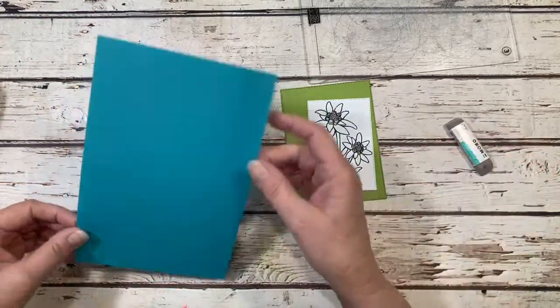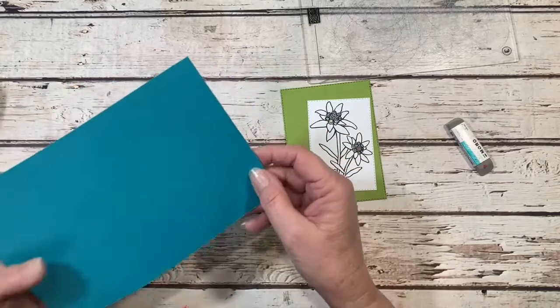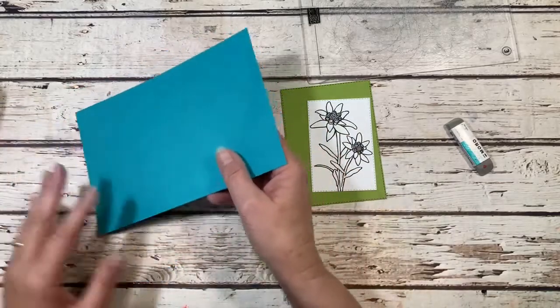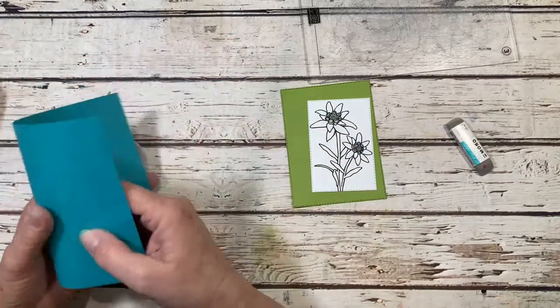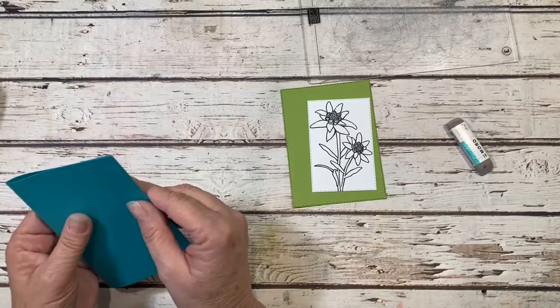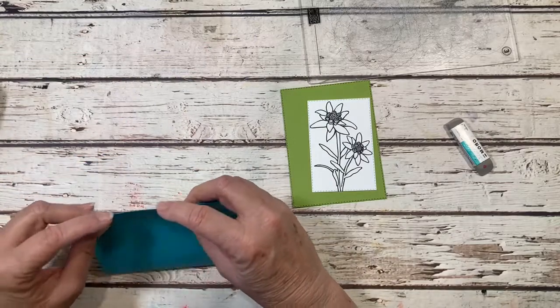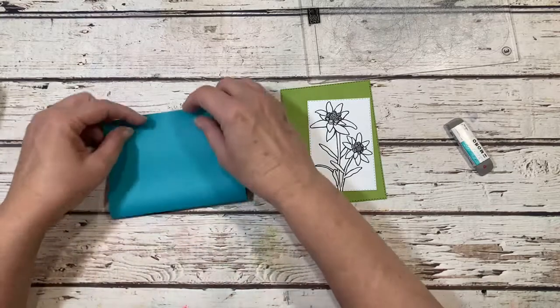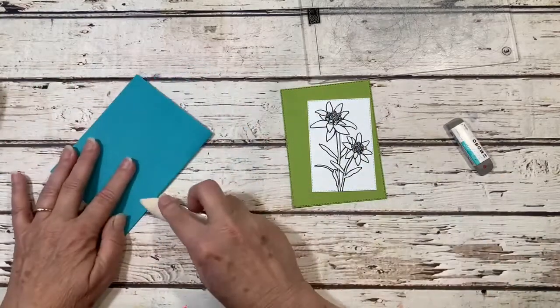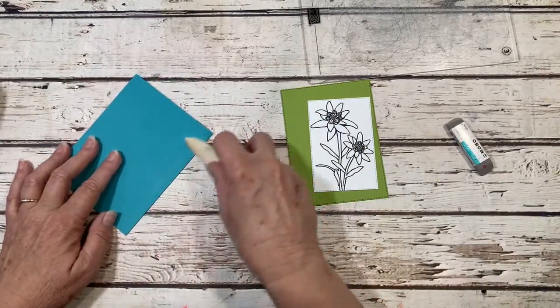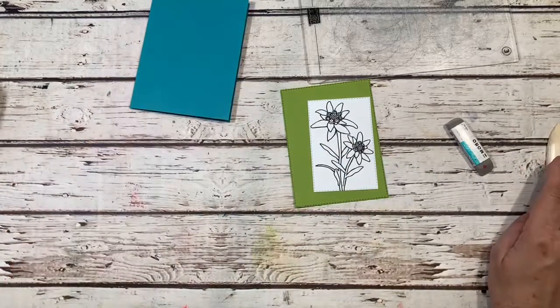Well, we'll just turn it inside out. No, I'm not even going to worry about it. We'll put that on the back. That's what we'll do. All right, so I don't know if it was a flaw in the paper or if I just got an ink spot on it somehow or another. Okay, we're going to use our bone folder. Give this a nice crisp fold.